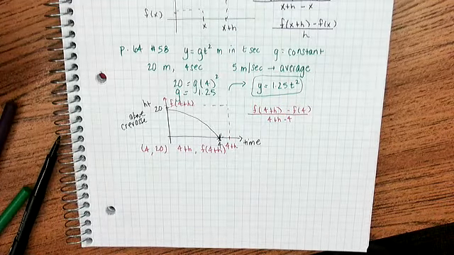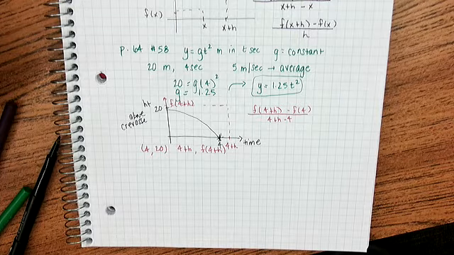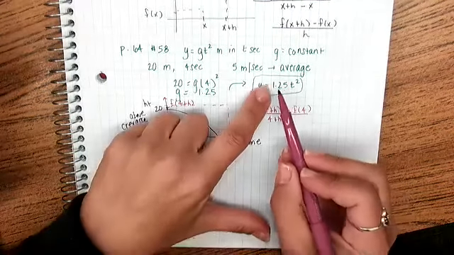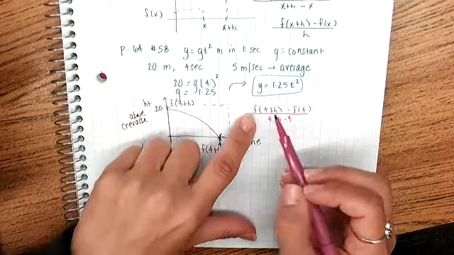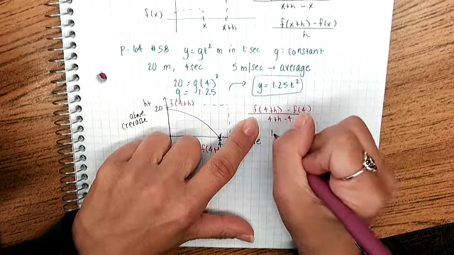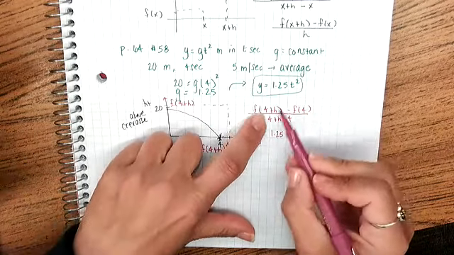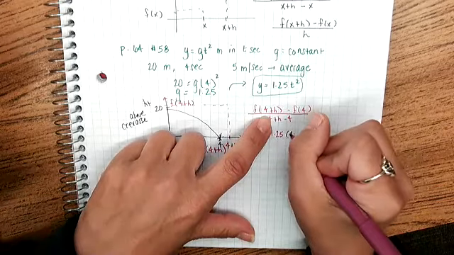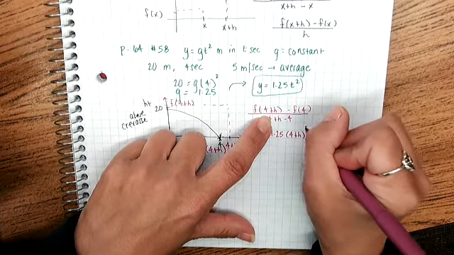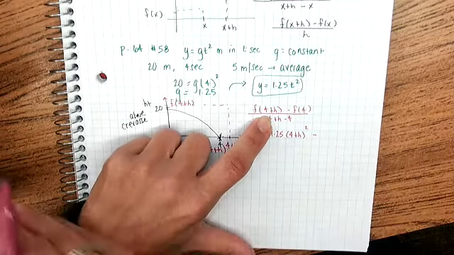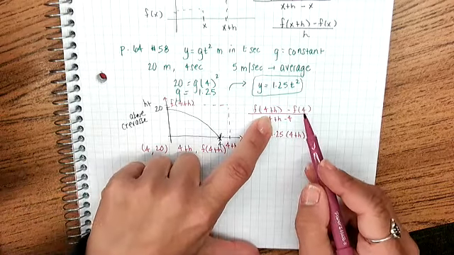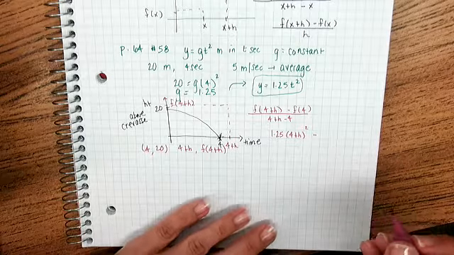Okay, so here we go. Let's plug in. So I have 1.25 t squared. So this is now going to become 1.25 times 4 plus h, squared, minus the f of 4. We've already done that; the f of 4 is 20.